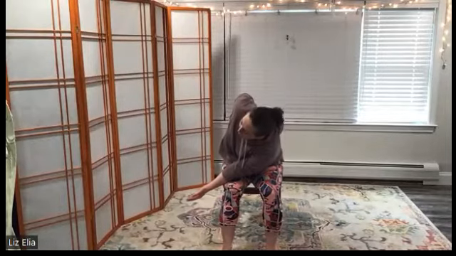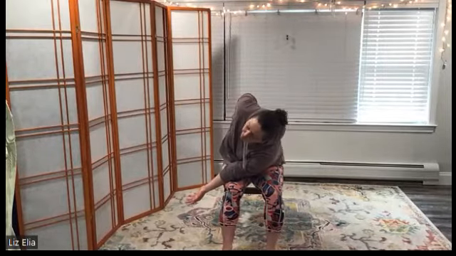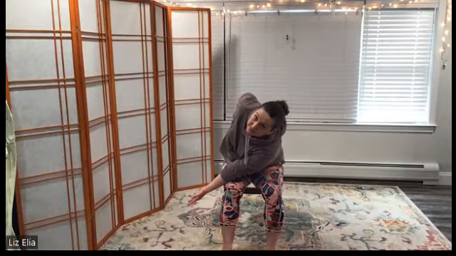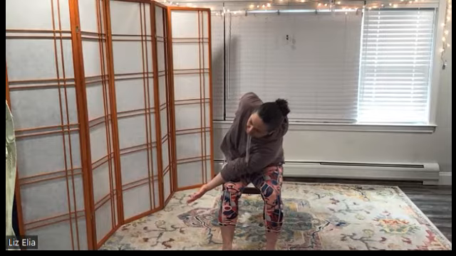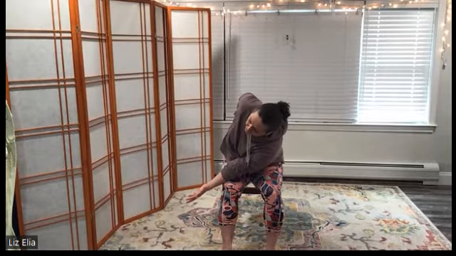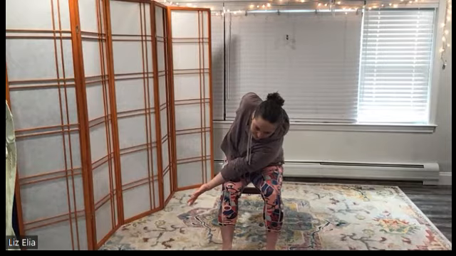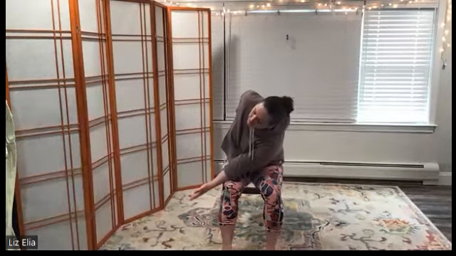But if you can lean forward and slide that arm, the back of the arm, across the top of the opposite thigh. Any amount of twisting here is good. Lifting or spreading through the left collarbone. And then slowly come on back up.